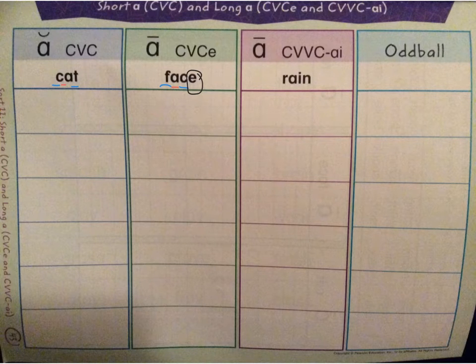The next column, rain, makes the A sound that you hear in aim. And the pattern for that is consonant, the letter R is a consonant, vowel, which is an A, another vowel, which is the I, and then a consonant at the end that is an N. And so what we're looking for in these words is that A-I that's next to each other.